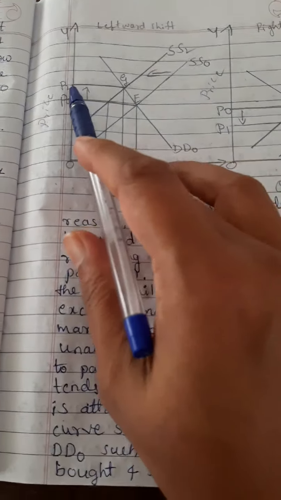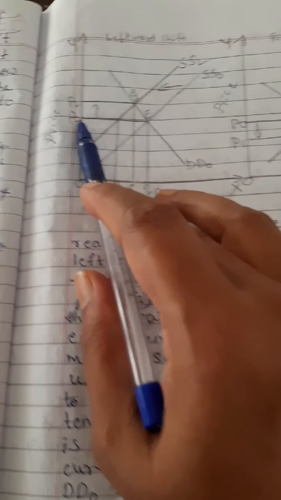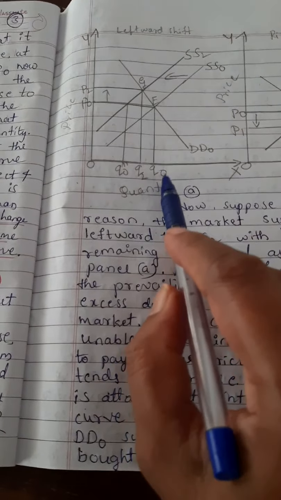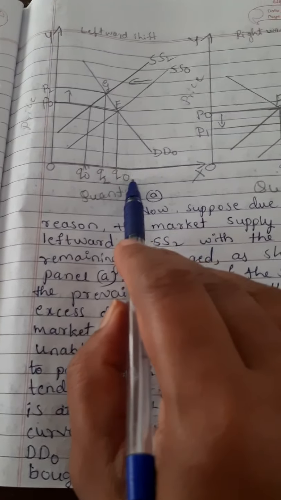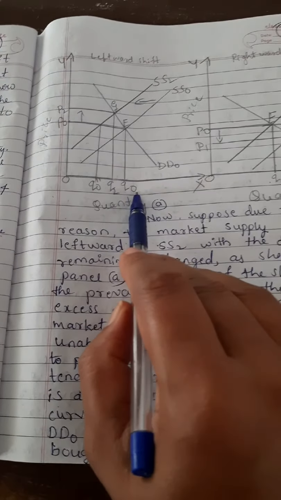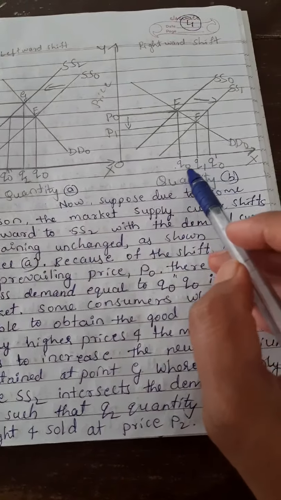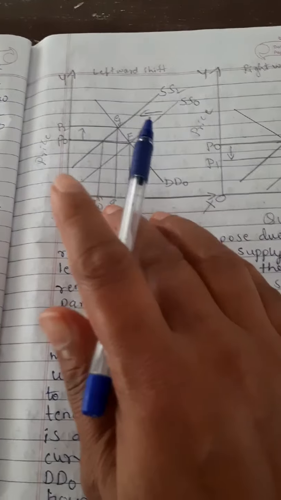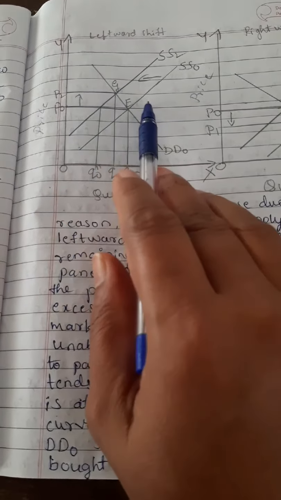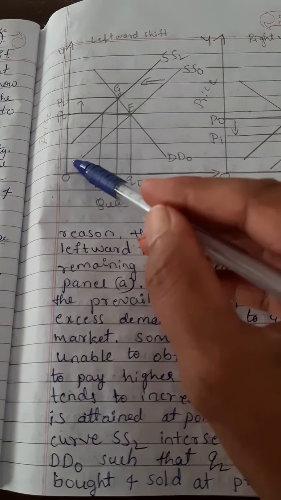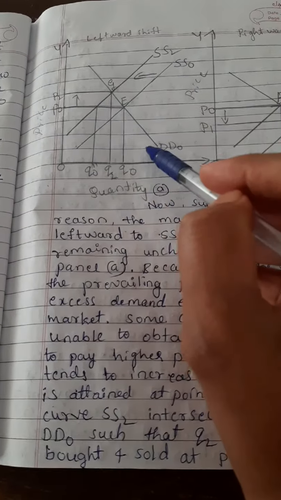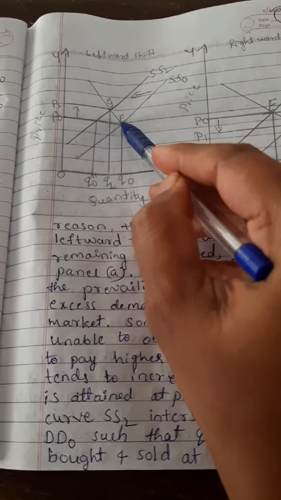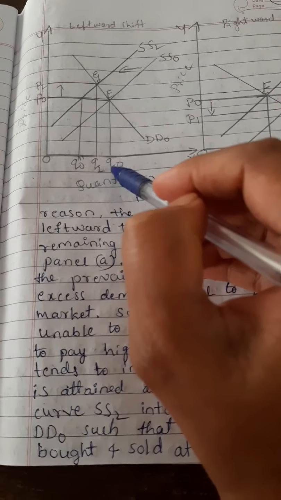The same as before, P0 and P2. P0 is the equilibrium price, and Q0 means the equilibrium quantity of supply, not demand. I am just explaining the supply curve. Here this one is the supply Q0, the equilibrium quantity, and this is the equilibrium price. Here also there is price variation; when the price increases, the curve shifts. This one is the original demand curve, this one is the supply curve. E is the equilibrium point, this is the equilibrium price, and this one is the equilibrium quantity.